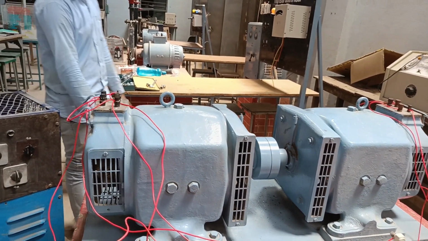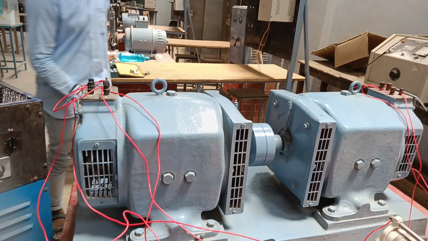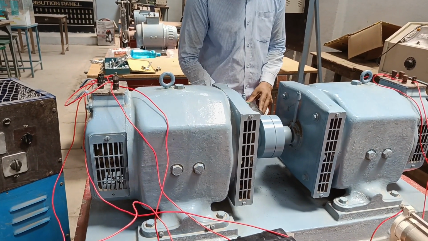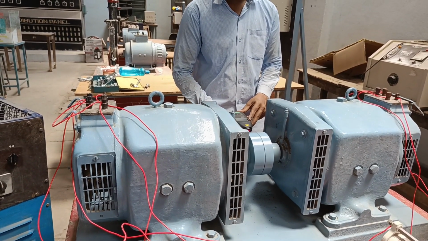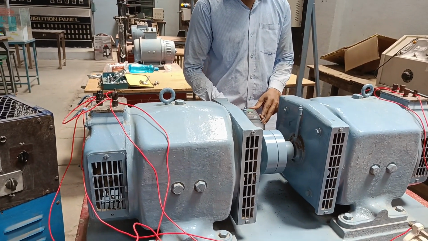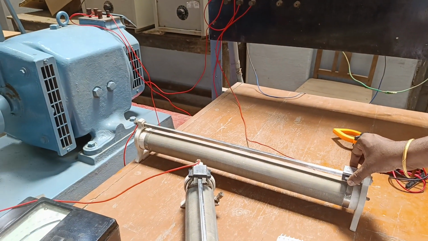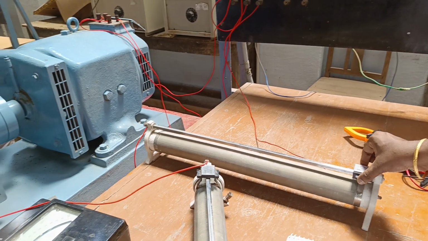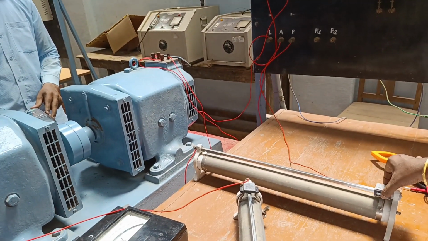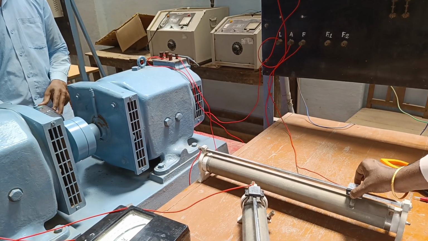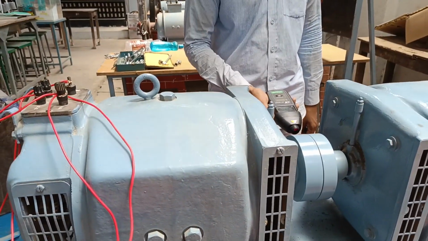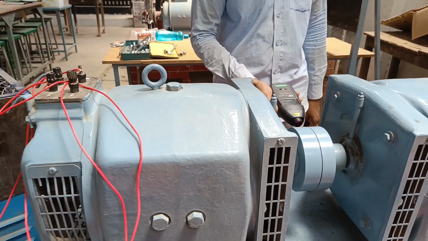The machine started running. Now I will check the speed by using the tachometer. Now the speed is around 1100 RPM. Now I will increase the speed by adjusting the motor field rheostat. Initially I kept it at the minimum position. I will increase the resistance, then the speed also increases. Now the speed is around 1400 to 1500 RPM, which is the rated speed.